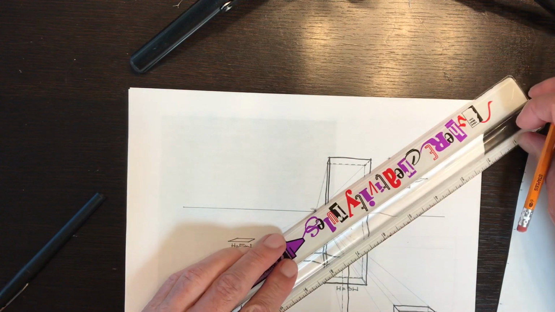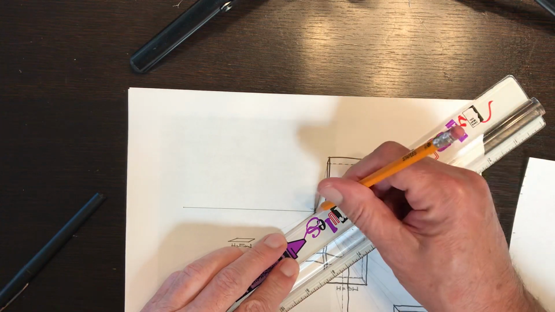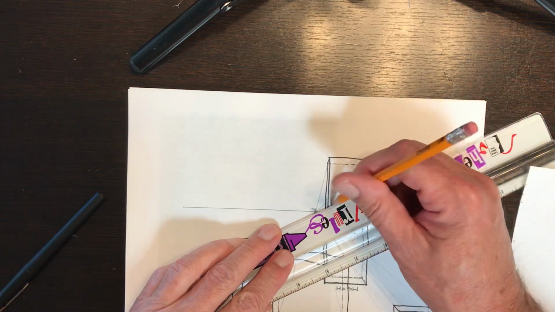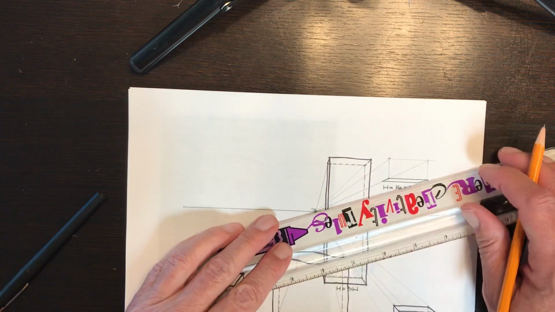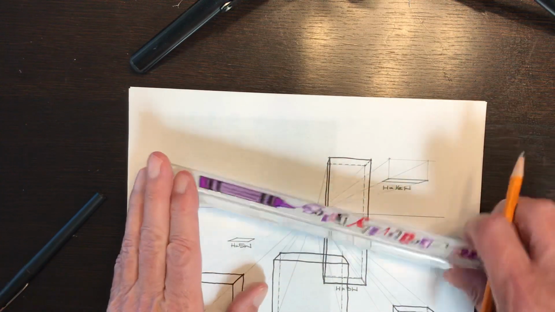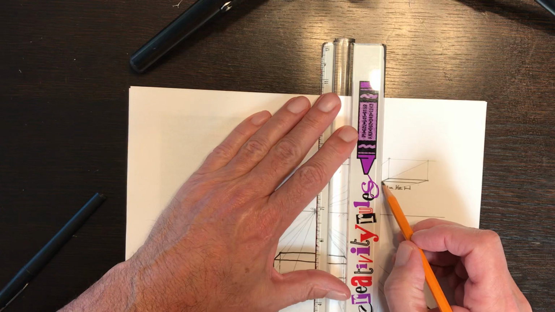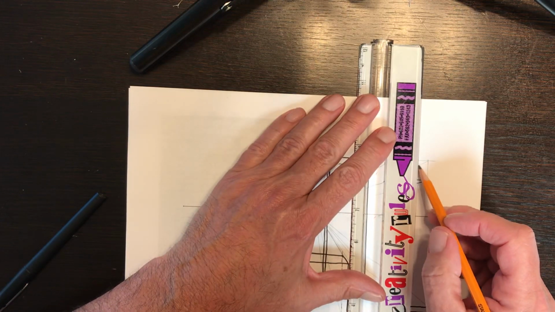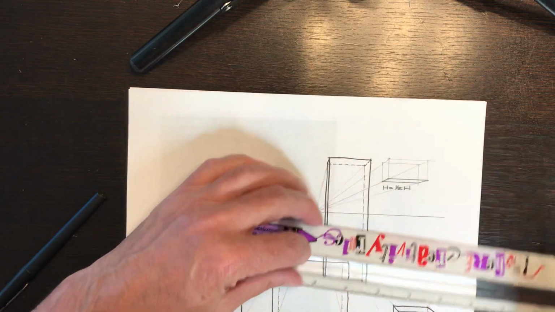Then each of my corners of the front face go back to the vanishing point. From the bottom, back to the vanishing point. From the rear of my object, I'm going to draw straight up from the footprint, and once again straight up from the footprint, and those should match as a horizontal line.